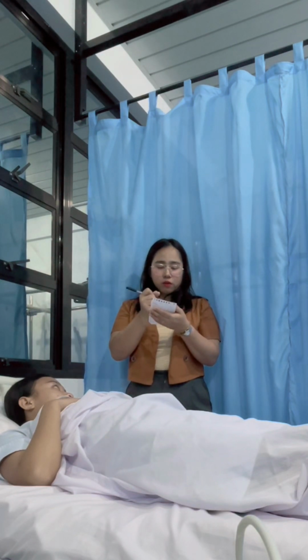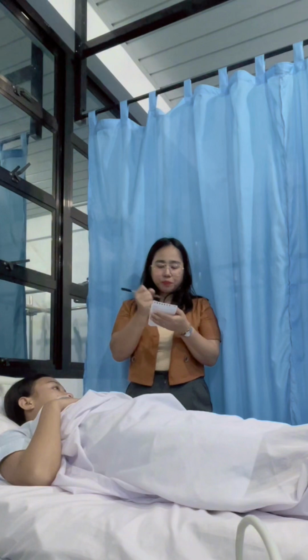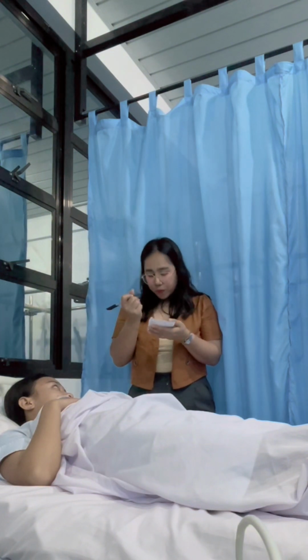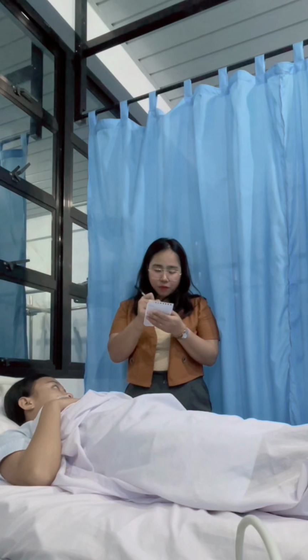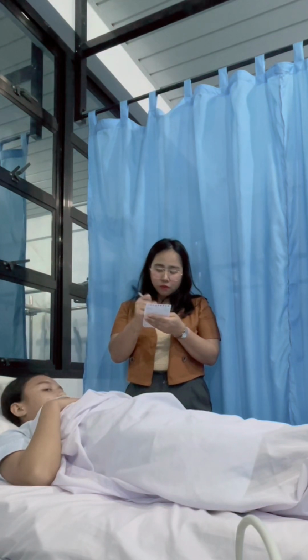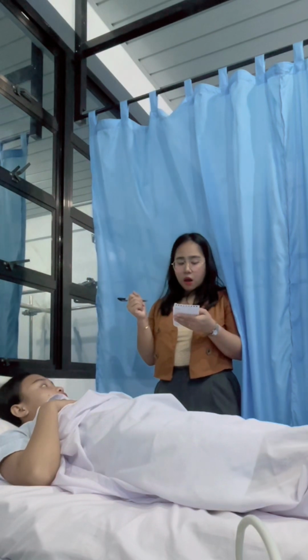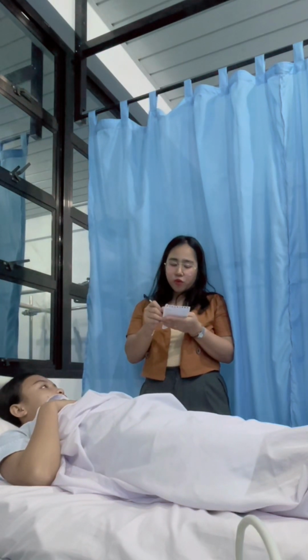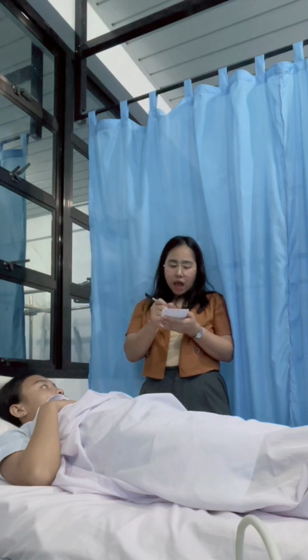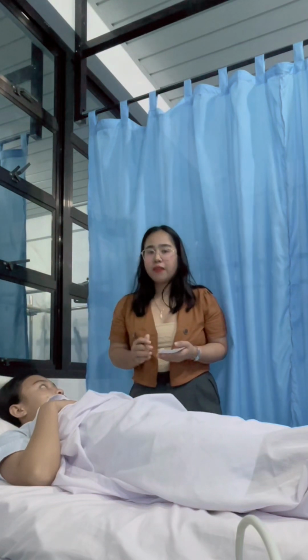The patient's RR is 16, and her pulse rate is 99. And the depth is shallow, the rhythm is regular, and the character is quiet. That's all.